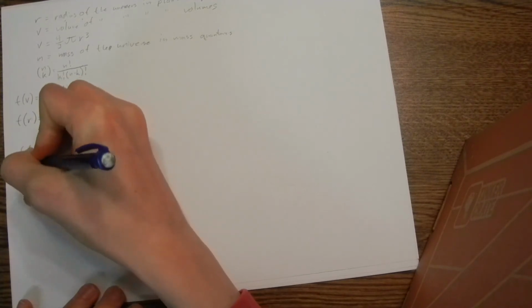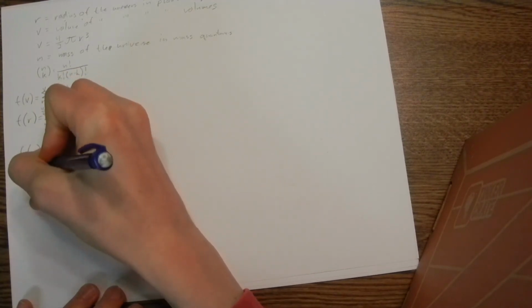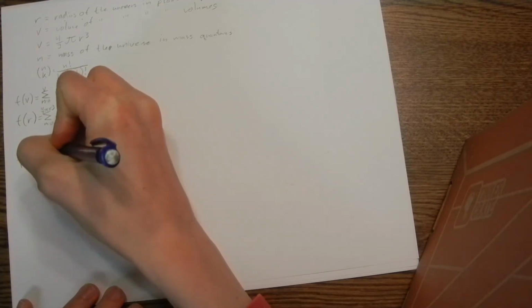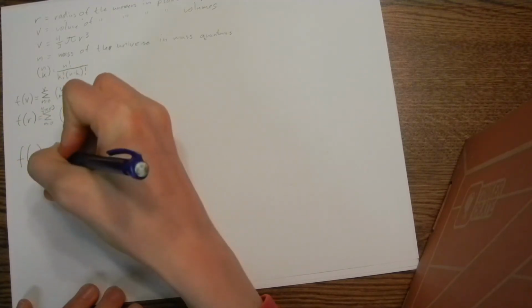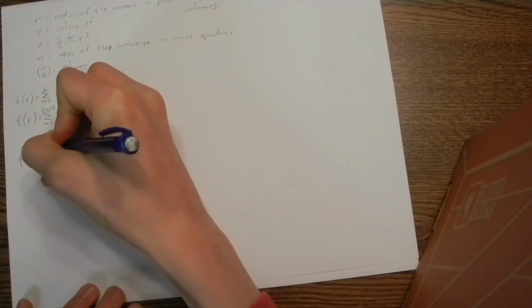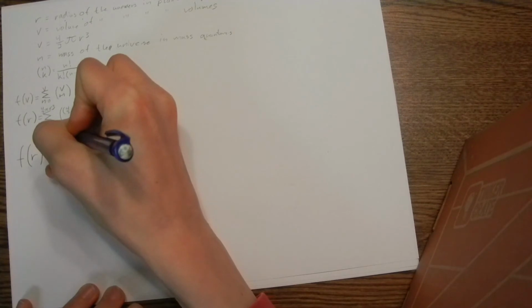So we have there, I'm making this really big, f of r is equal to the sum, we're making that symbol really small, from m equals 0 to 4/3 pi r cubed.